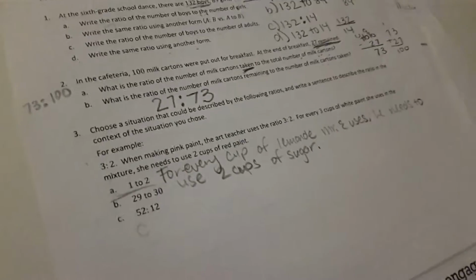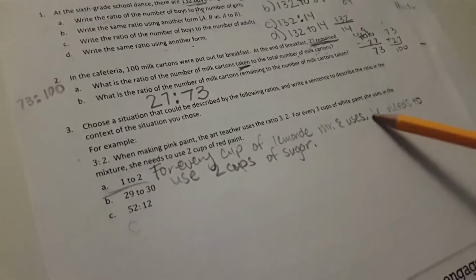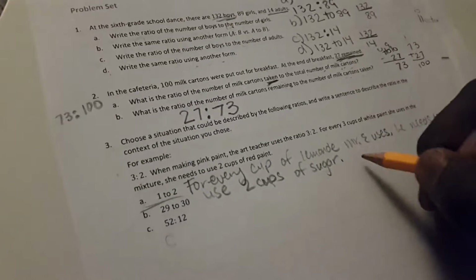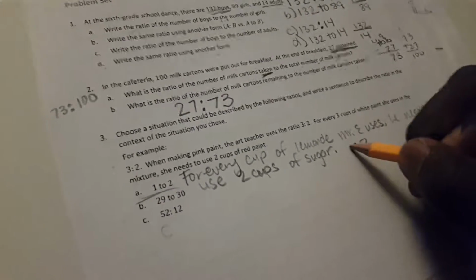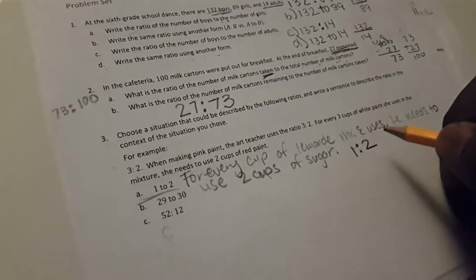That's reasonable. For every cup of lemonade Mr. E uses, he needs to use 2 cups of sugar. So we have 1 to 2. 1 cup of lemonade, 2 cups of sugar.